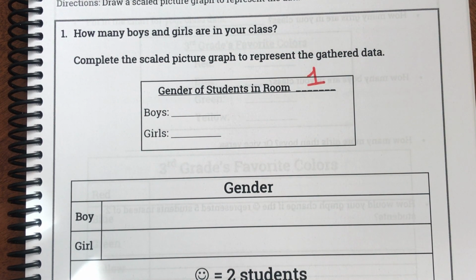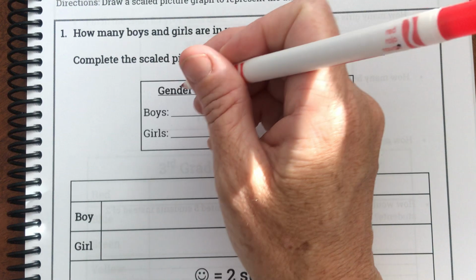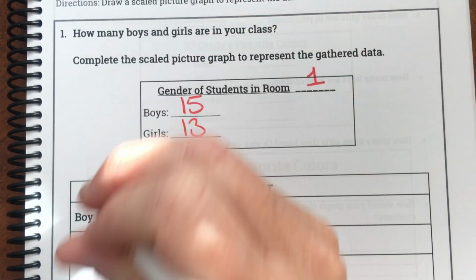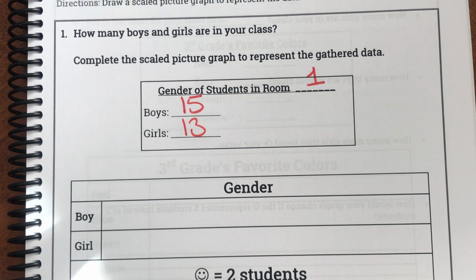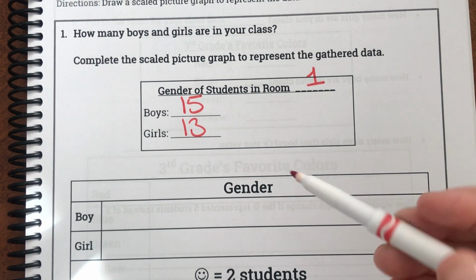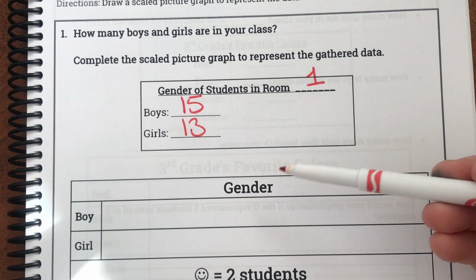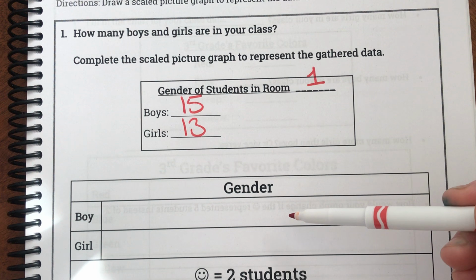Okay, so I'm going to show you what's a little bit tricky about sometimes these scales. I'm going to pretend that in room 1 there are 28 third graders. But they want to know how many boys and girls. So I'm going to say there's 15 boys and 13 girls. Okay. And gender means, are you a boy or a girl? Or when you're a grown up, are you a man or a woman? So that's why our title is gender.